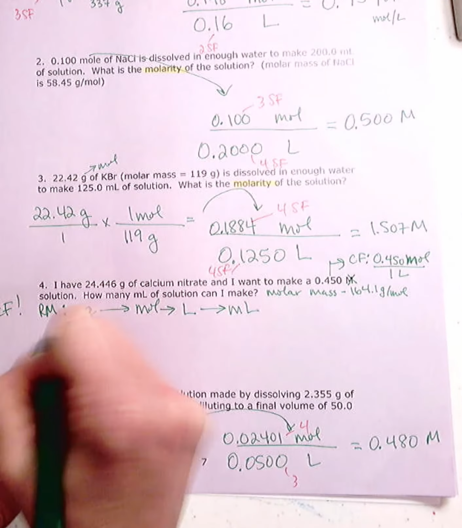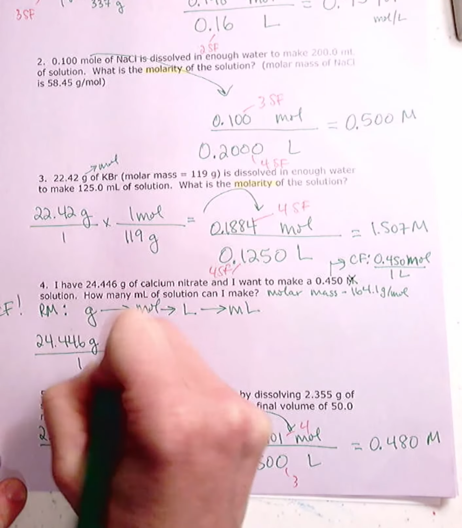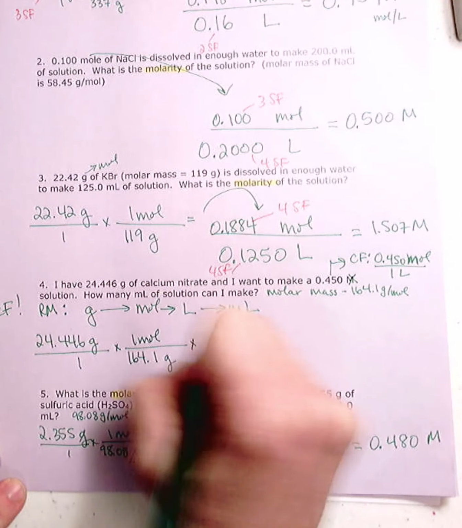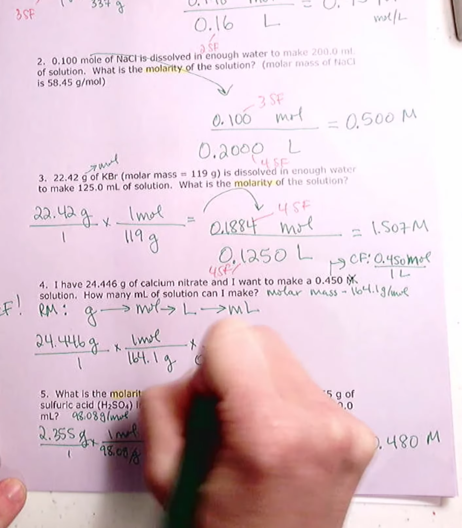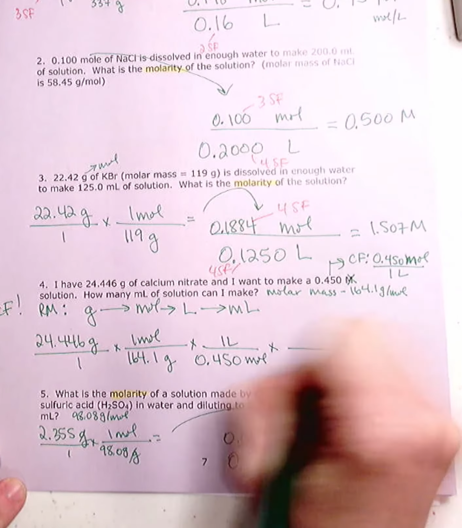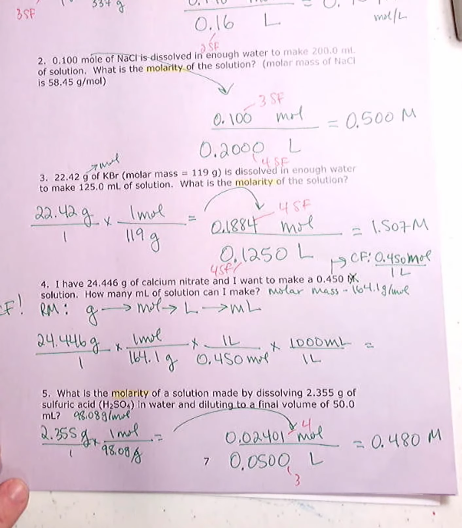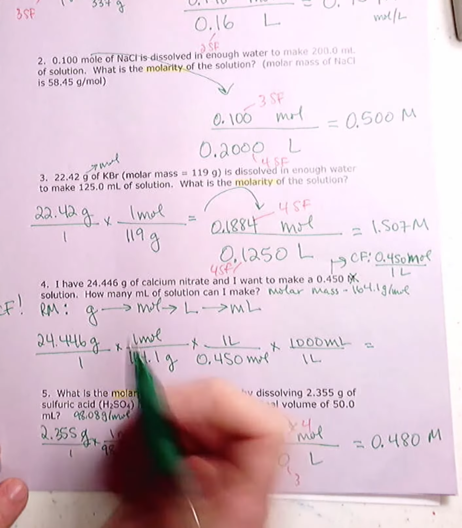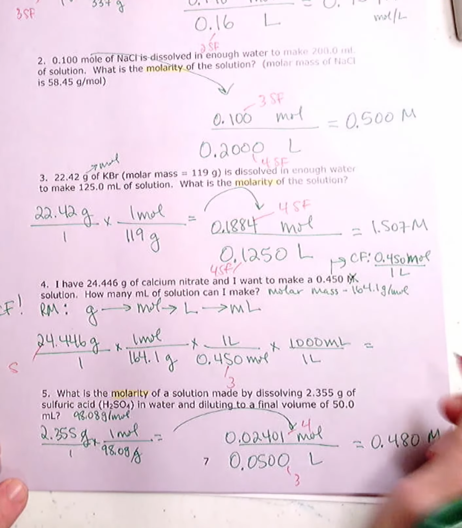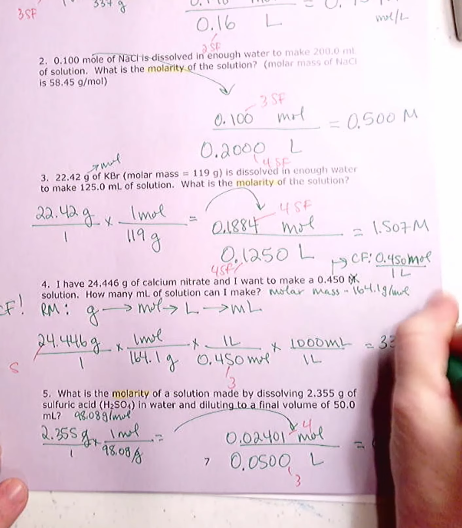And okay, so my starting quantity is 24.446 grams over 1. Molar mass 164.1 grams per mole. Use the molarity, 0.450 moles over 1 liter. 1 liter times 1,000 milliliters. So I start off, I have 5 sig figs, 3 sig figs. My answer cannot have more than 3 significant figures, so I end up with 331 milliliters.